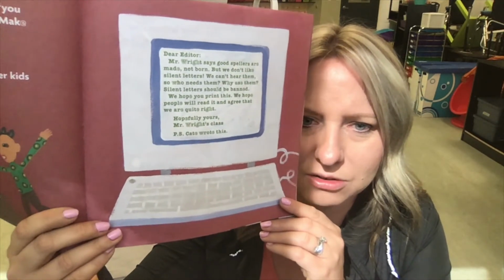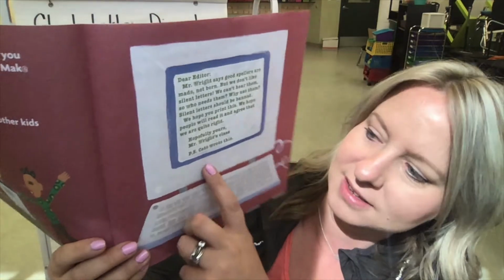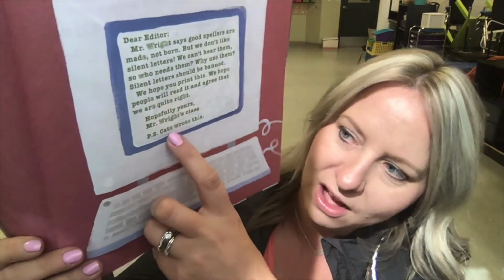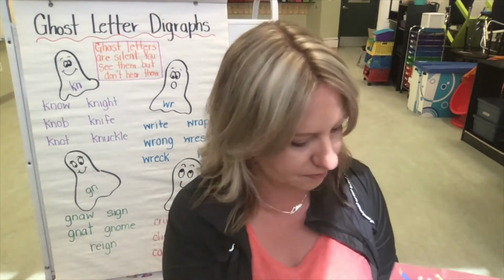P.S. Kate wrote this. Now, what do you think Kate would be if she didn't have a silent E at the end of her name? Can you see it? If you took that E off, she would be Kat, so she'd be a totally different name.